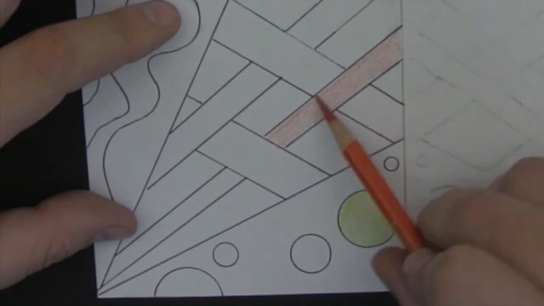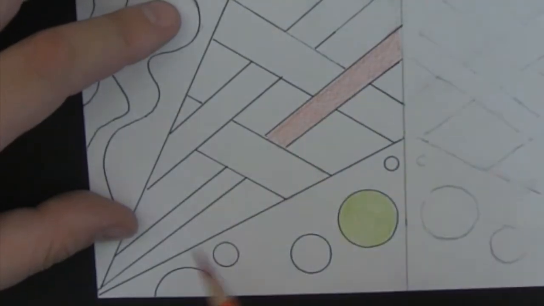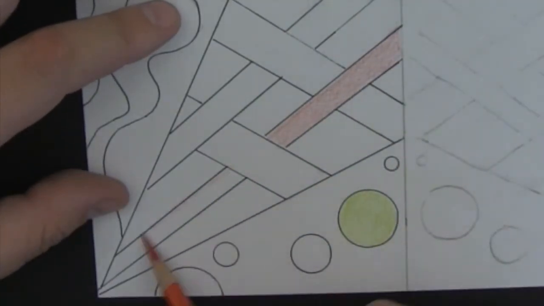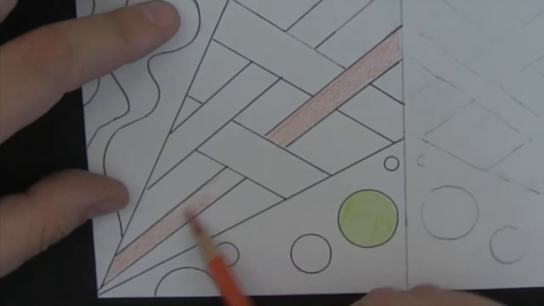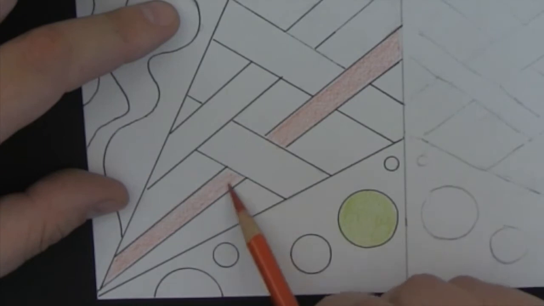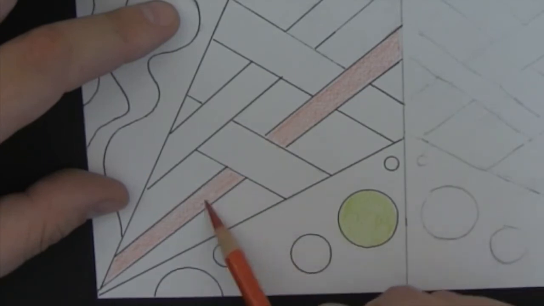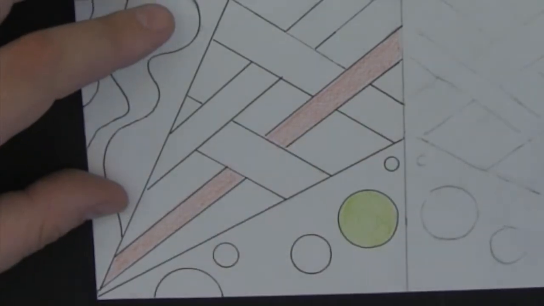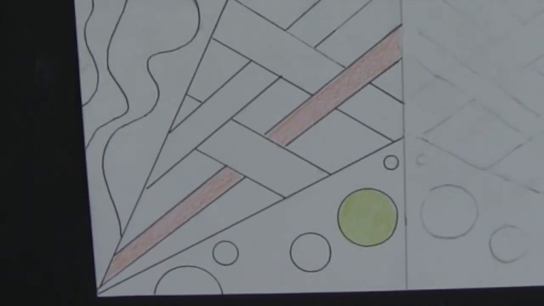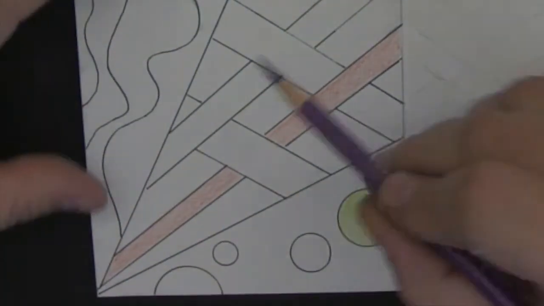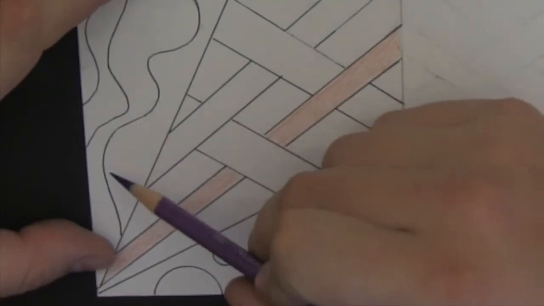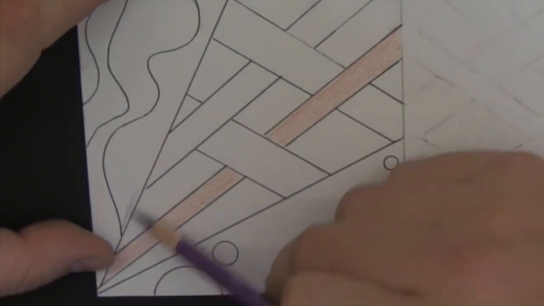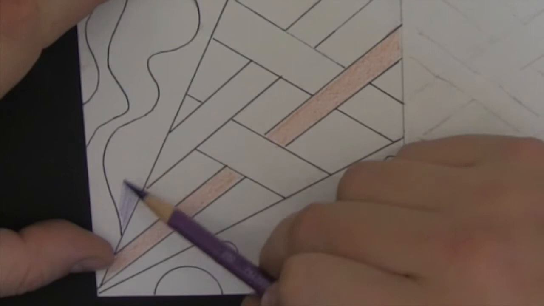Coloring directions are outlined in detail in the project handouts that were shown at the beginning of this video. So make sure you read those carefully and apply the color as the directions specify. And for the wavy line section, I'm going to just add a purple base layer.